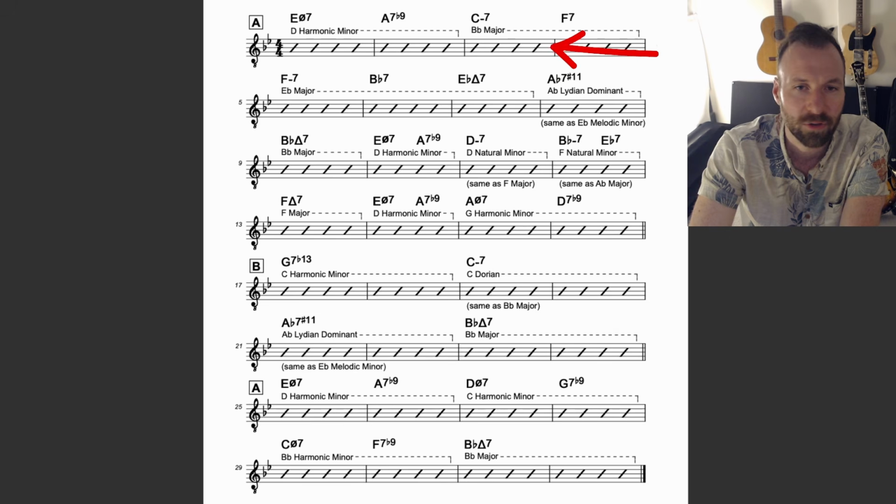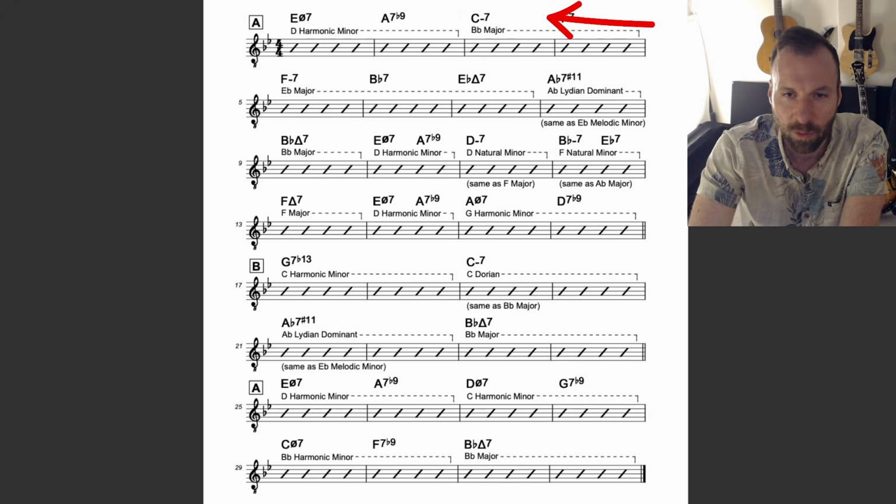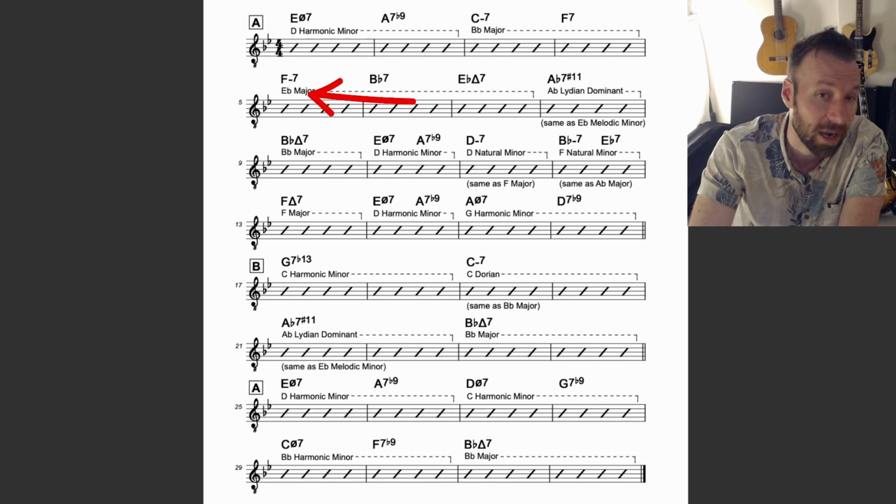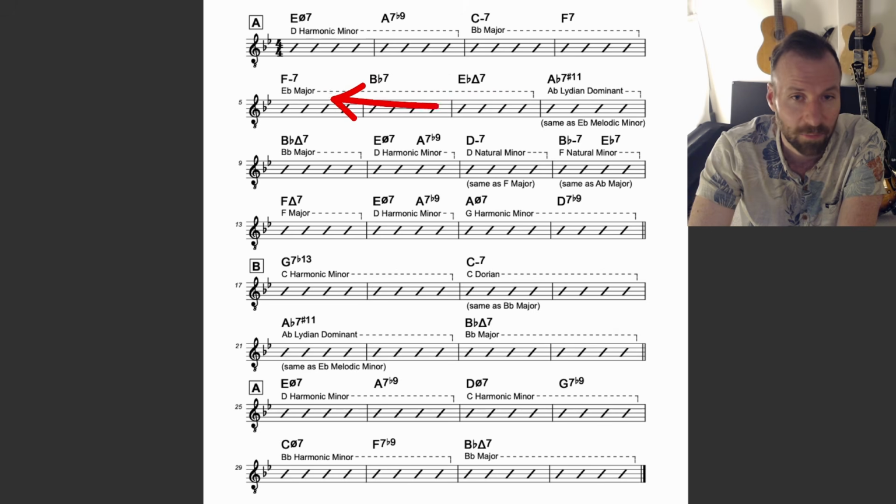Here we just have a 2-5. It can't be anything other than a 2-5 from B flat major. Awesome. Really typical jazz harmony motion here. Dominant 7 chord going to minor 7 and then a 2-5 from there. But now we have a 2-5-1 in E flat major. So indisputably just E flat major there.